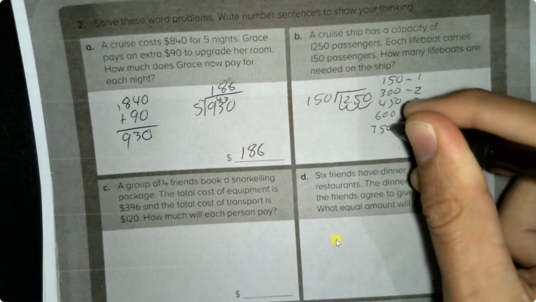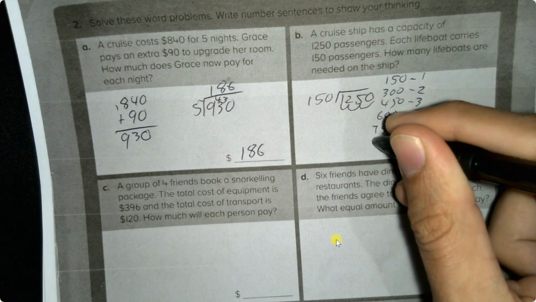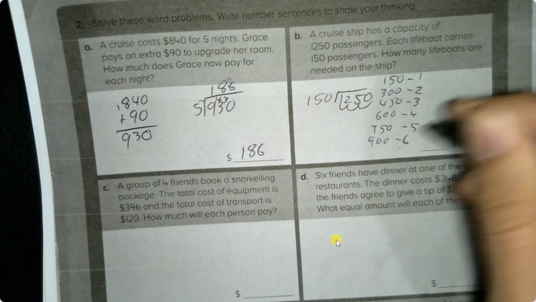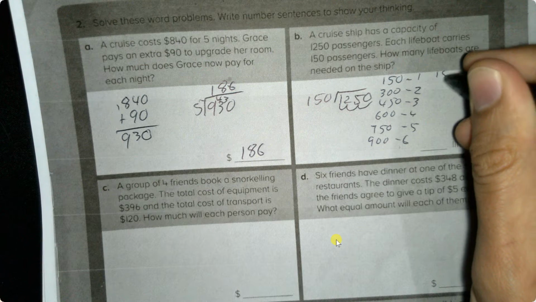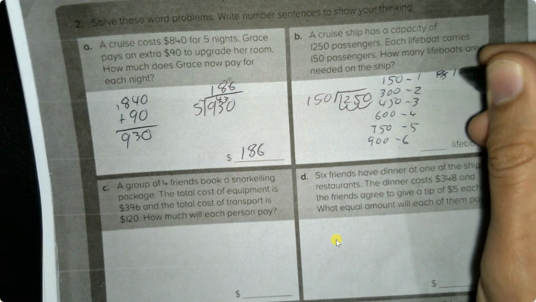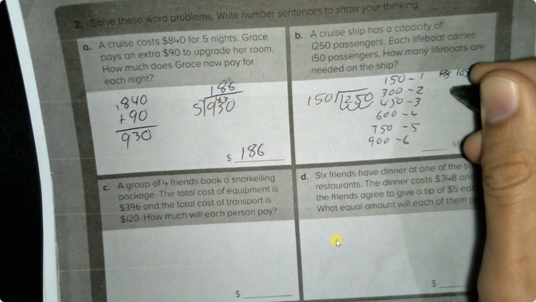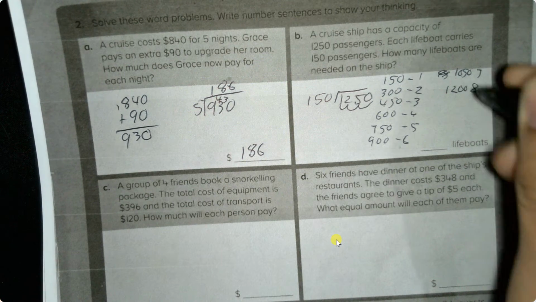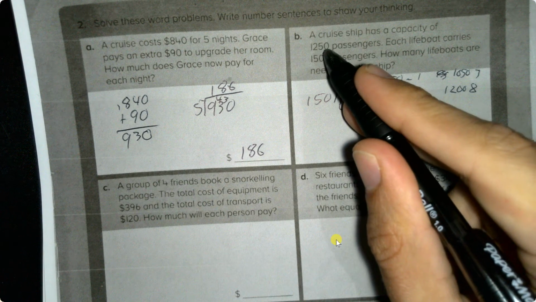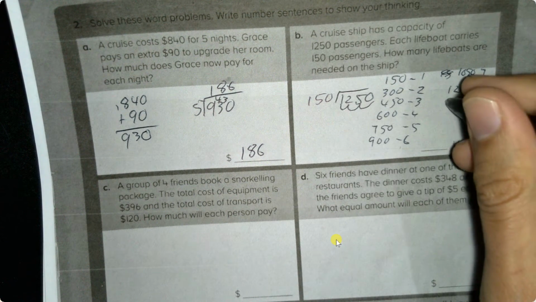Another 150, that's 5 boats. Another 150, that's 6 boats. Another 150, 1,050, 7 boats. 1,200 is 8 boats. Oop, we're not quite there at the 1,250 that we need. So we'll need one more boat.